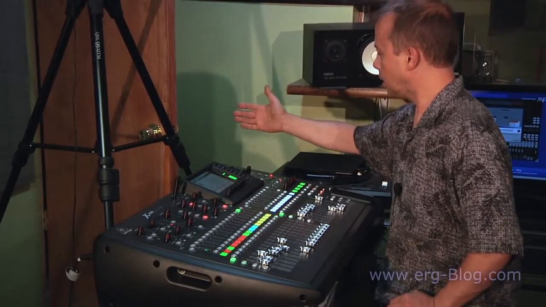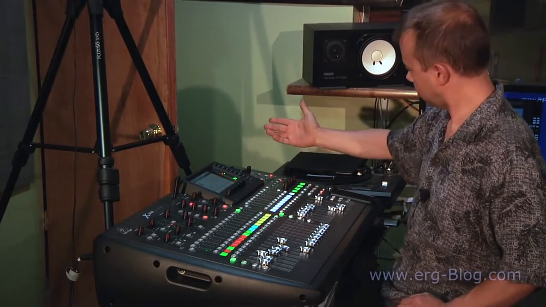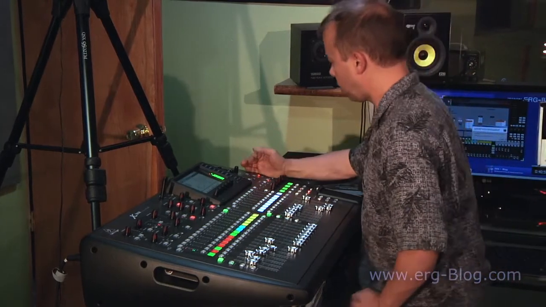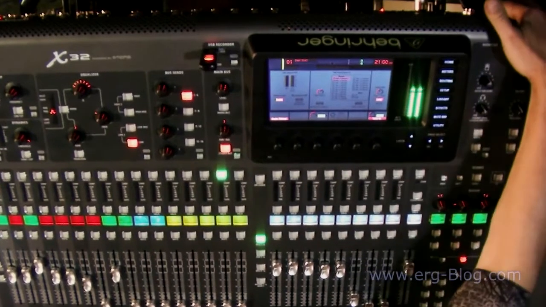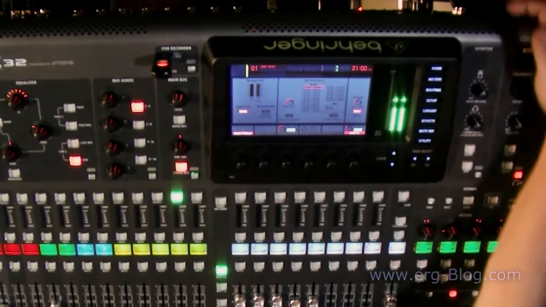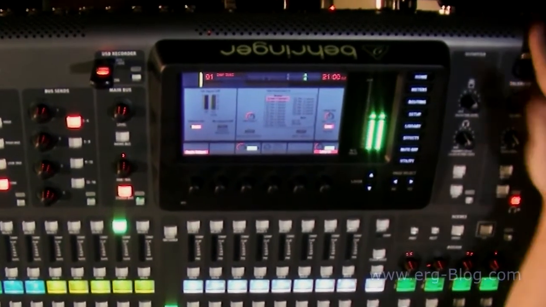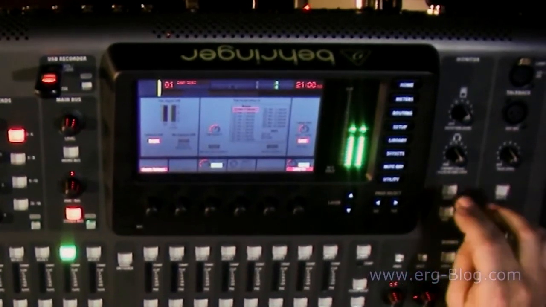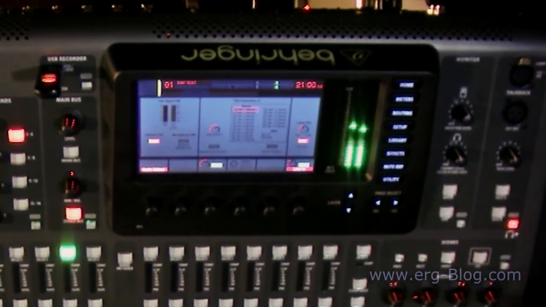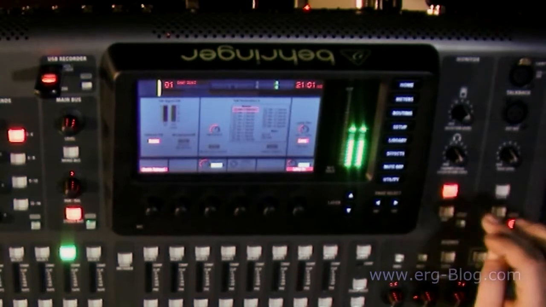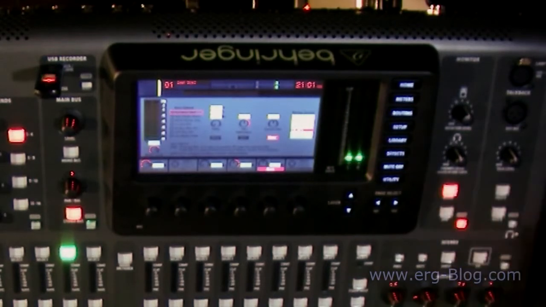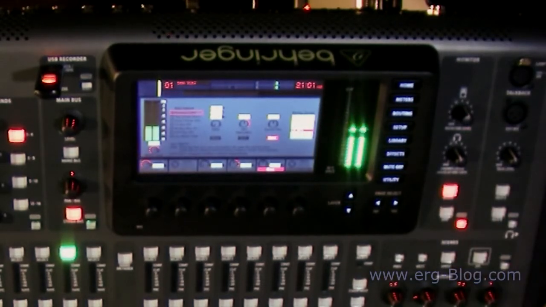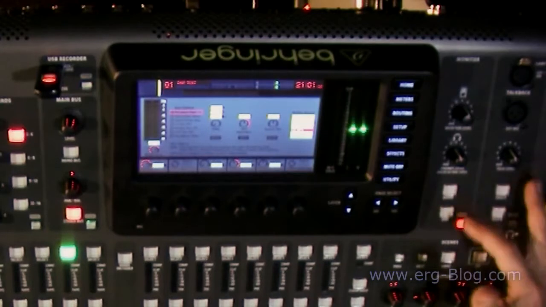And another thing we have here is monitor control, which has separate XLR outputs as well as quarter-inch outputs. Just as sound engineers usually do, there is a mono button, which allows me to check if there is a phasing problem, so I can split it and have the mono output for my monitors.